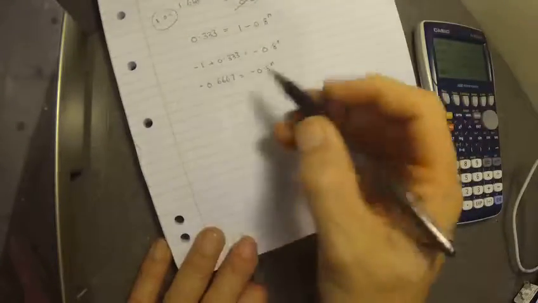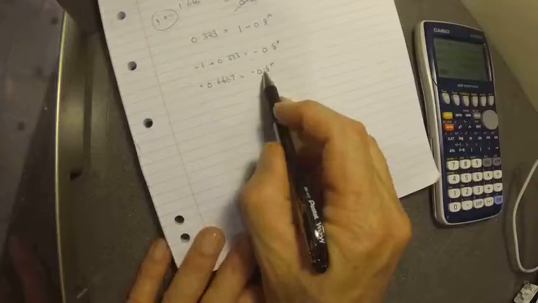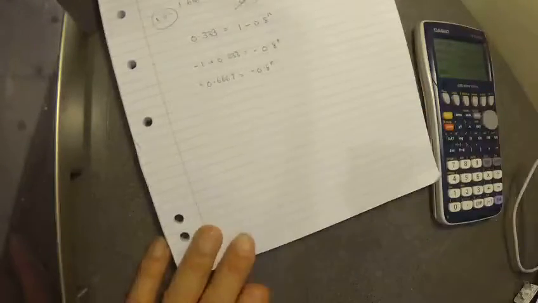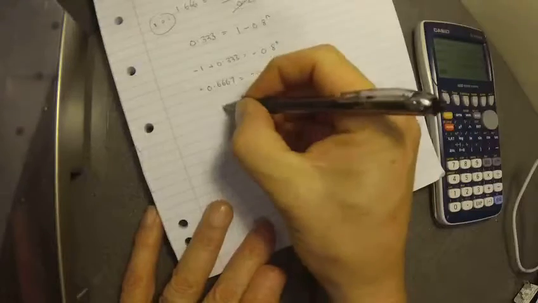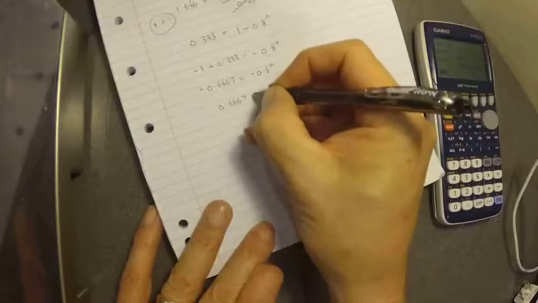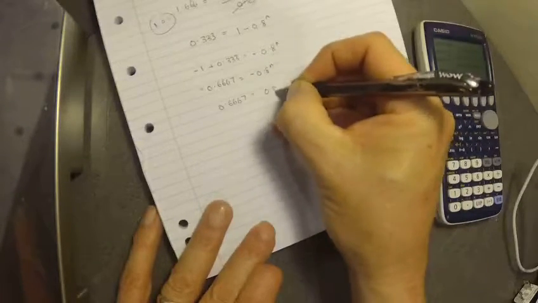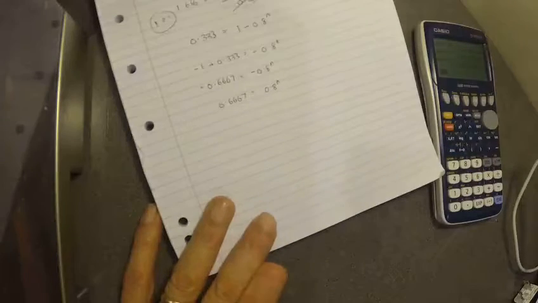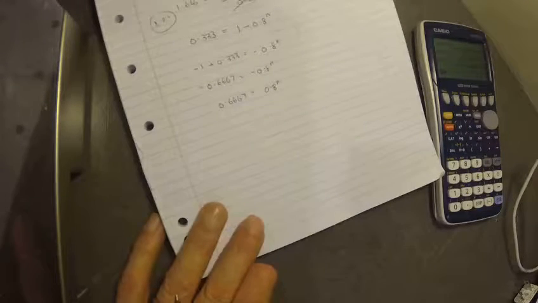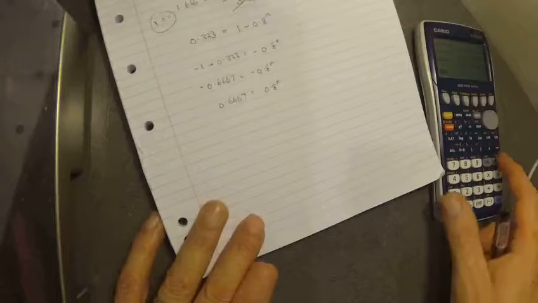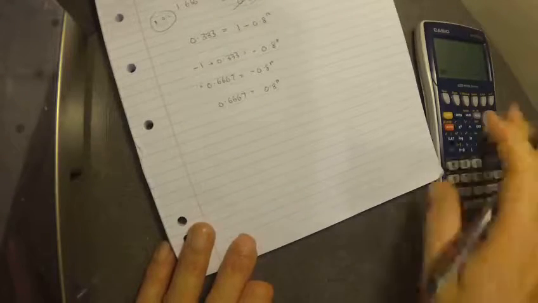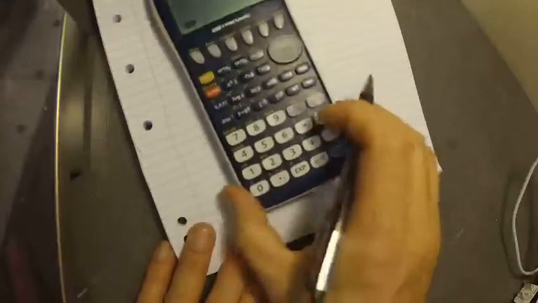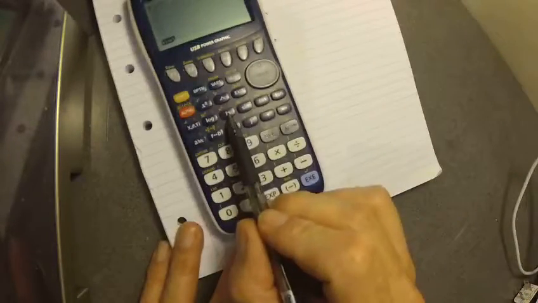Now we can drop the negatives because a negative equals negative is the same as a positive equals a positive, so we can ignore that. So we can say that 0.6667 equals 0.8 to an unknown power. Now, to find this unknown power, what we do next is use something on your calculator called logs, and the log button is this one here.